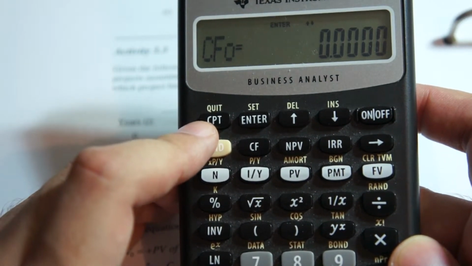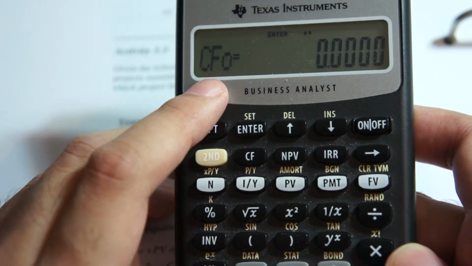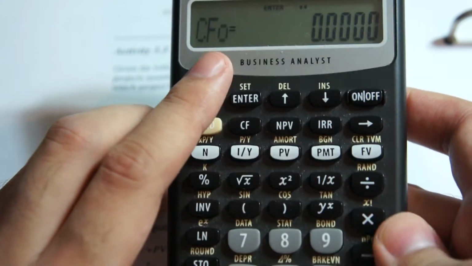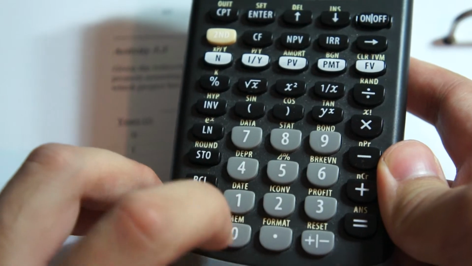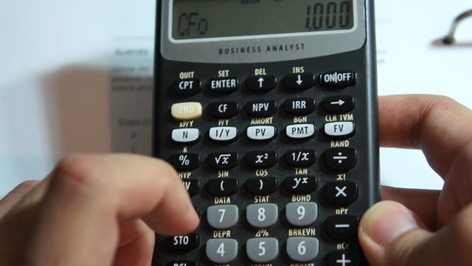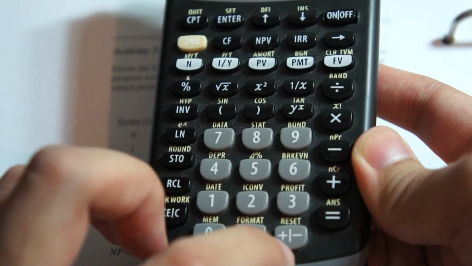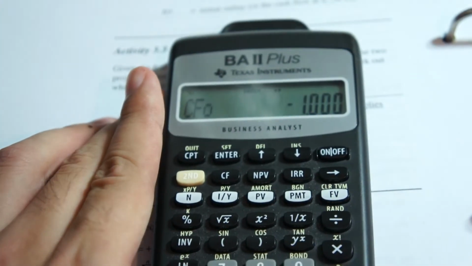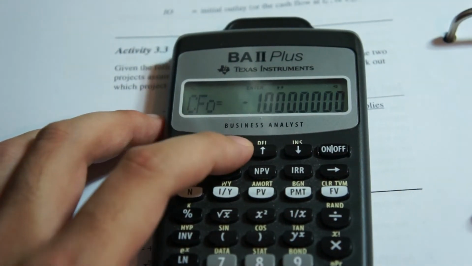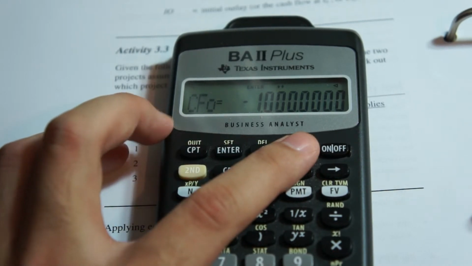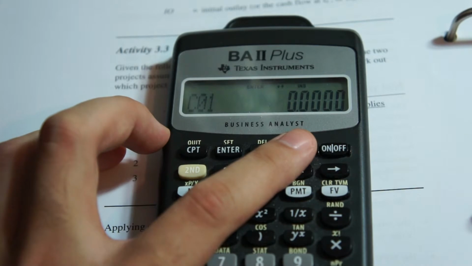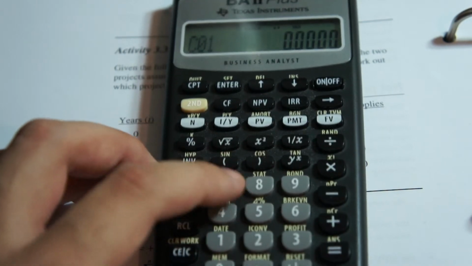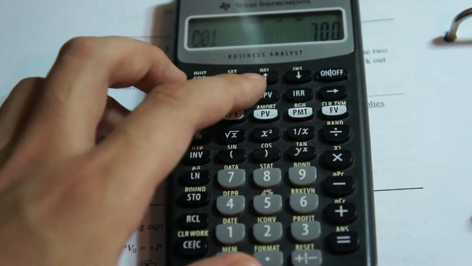Going back to the screen, CF0 is the number shown on the screen, which means the cash flow at present. As you know, we need to pay $1,000 now, and since we pay it, we press the minus sign 1 time. The screen will show minus 1,000, and then you press enter. The next step is to press the down button 1 time. It shows C01, which means the cash flow at year 1, and it should be 700, and you press enter.